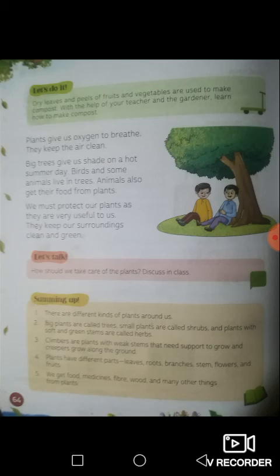Plants have different parts. Remember the leaves, the roots, the branches, the stem, the flowers, and fruits. And also, there are many uses for plants. Like, we get food from plants. Yes, we eat food from plants, like fruits and seeds, the roots. We derive medicine from plants as well. We get medicine like neem. We have fiber.